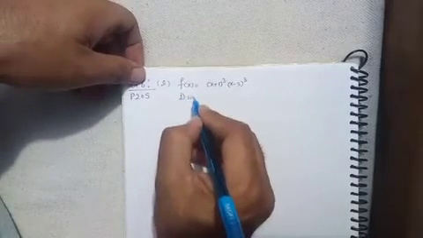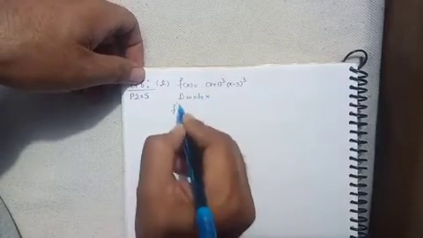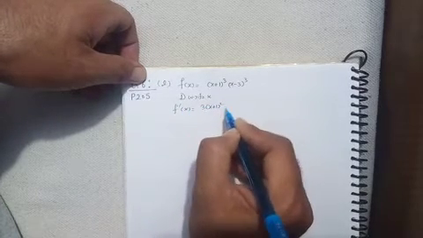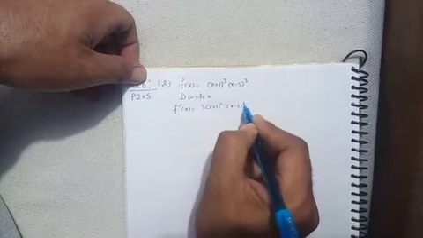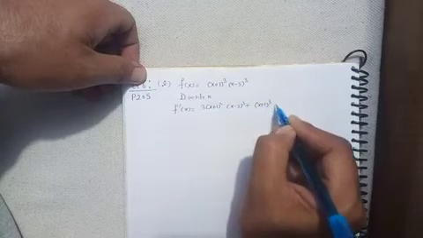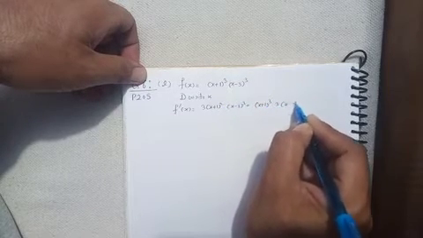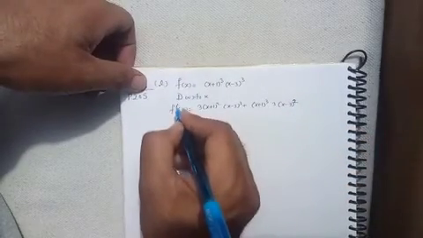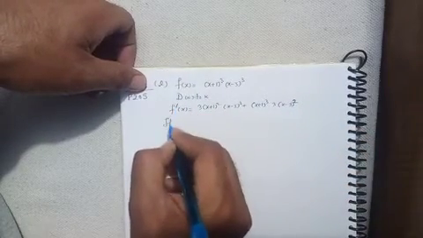First, differentiate with respect to x. f dash x equals 3 into x plus 1 whole square into x minus 3 whole cube as it is, plus x plus 1 whole cube into 3 into x minus 3 whole square. For calculation of intervals, put f dash x equal to 0.